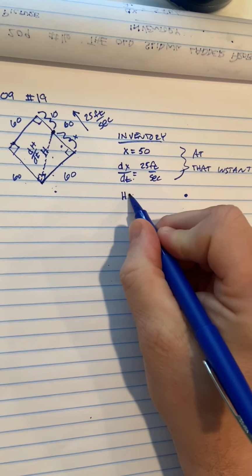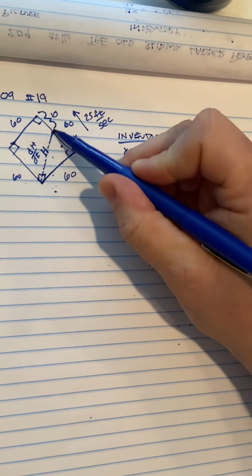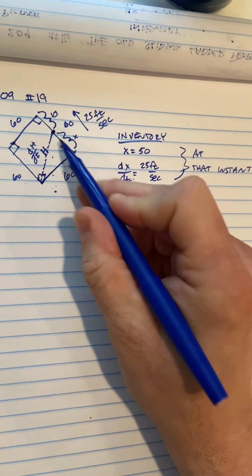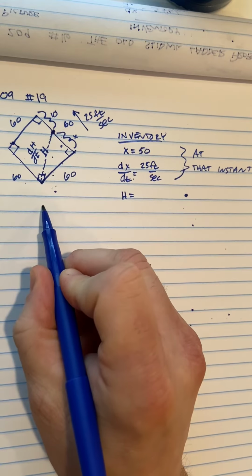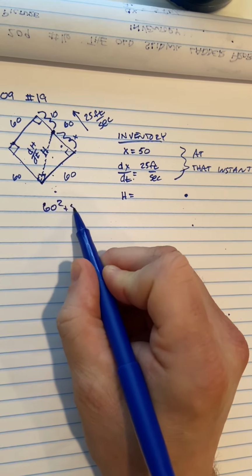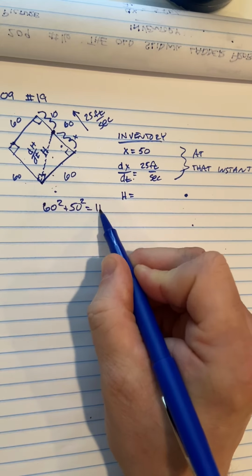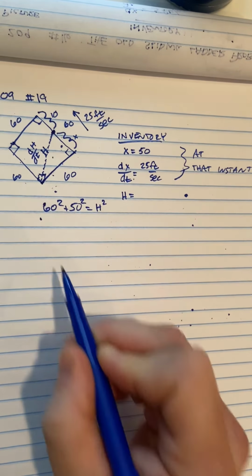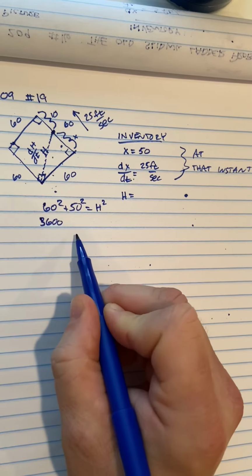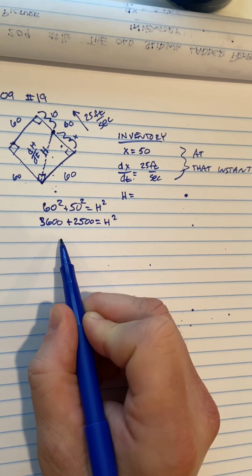We don't know h, but at that instant we can find h by sending this to the Pythagorean theorem. 60 squared plus 50 squared equals h squared. Add those two together.